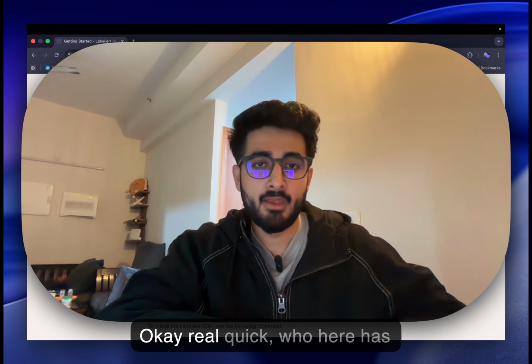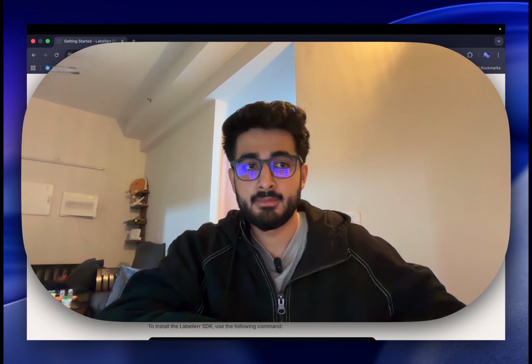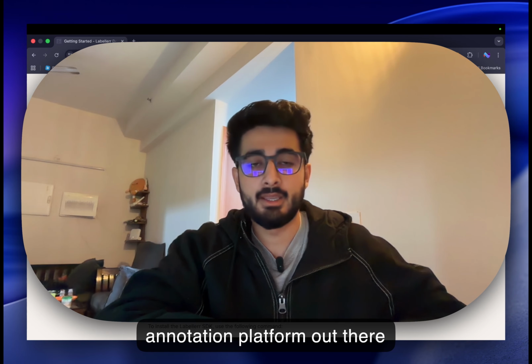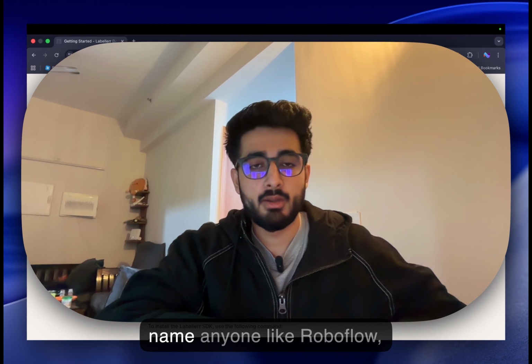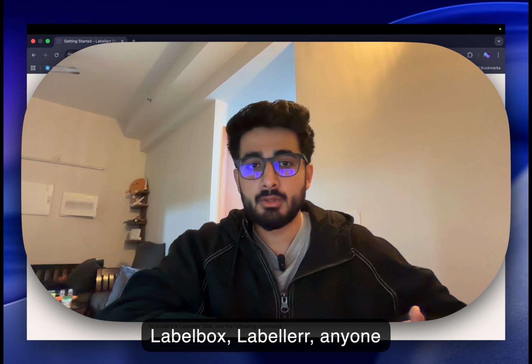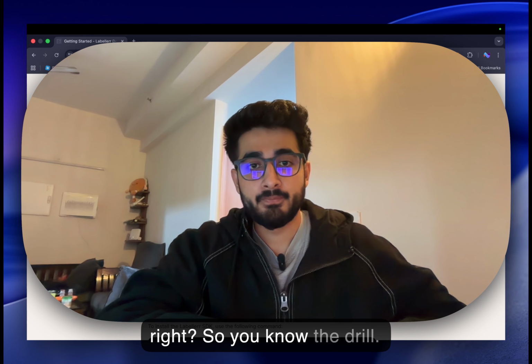Okay, real quick. Who here has worked with an SDK for data annotation? Almost every data annotation platform out there has an SDK layer, right? You name anyone like RoboFlow, Labelbox, Labellerr, anyone out there has an SDK layer, right? So you know the drill.